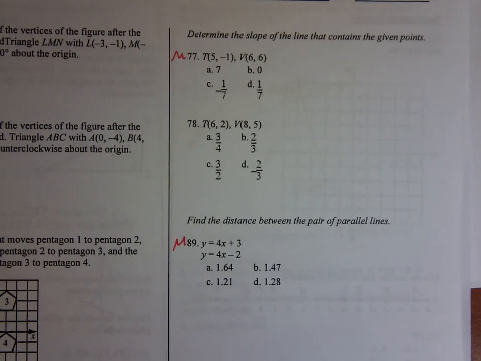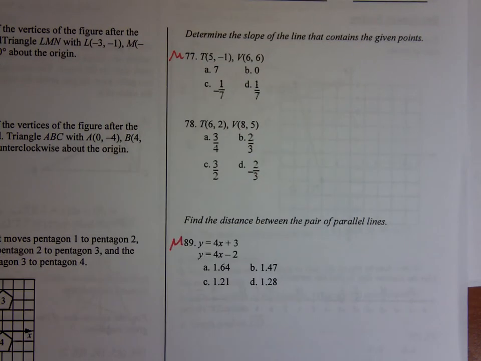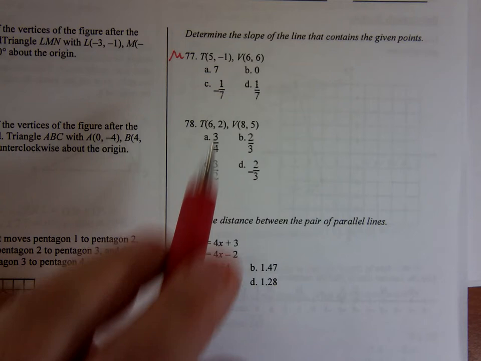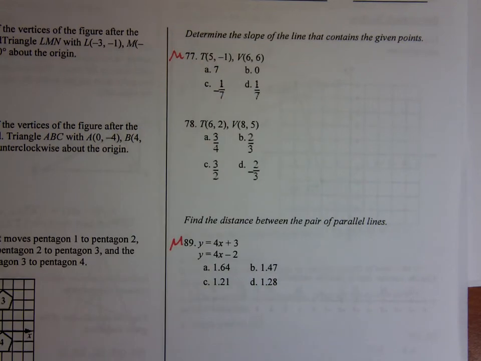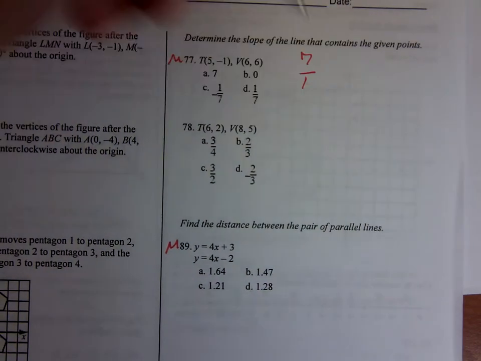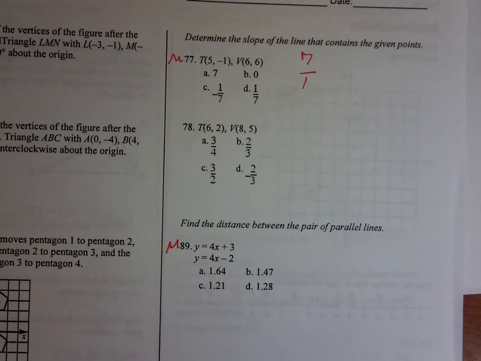Tell me, folks, how far is it from -1 to 6? How far is that? 7 units, right? So how far is it to go from 5 to 6? How far is that? 1 unit. So it's 7 over 1. There's your slope. Was it hard?